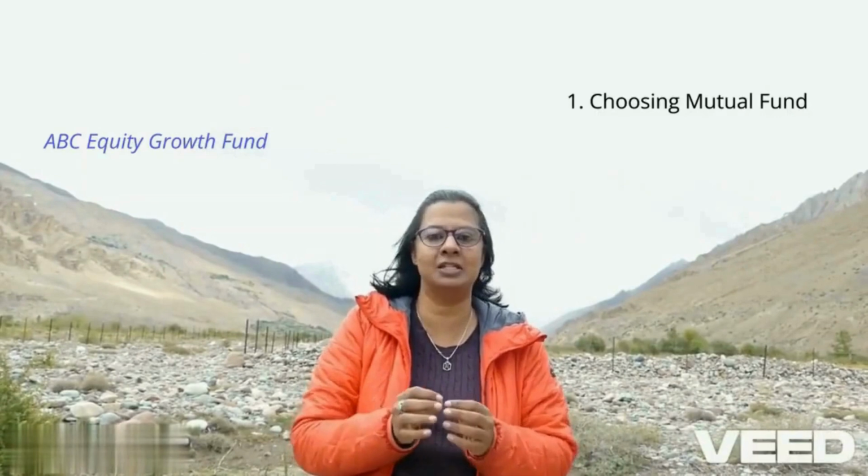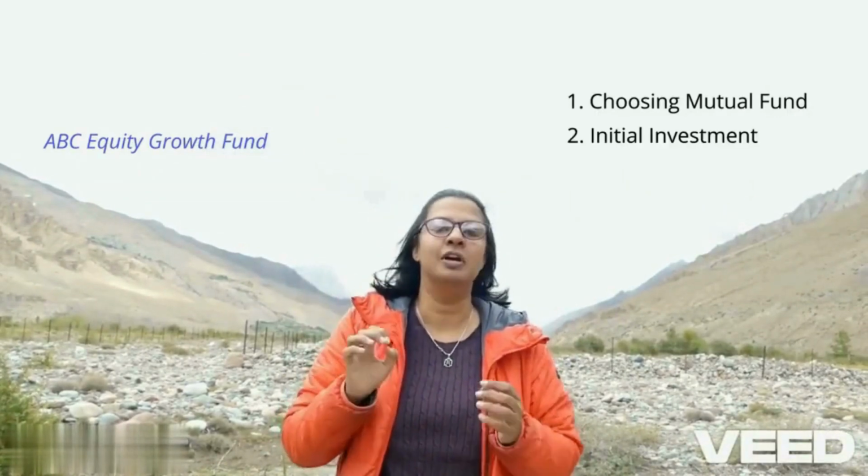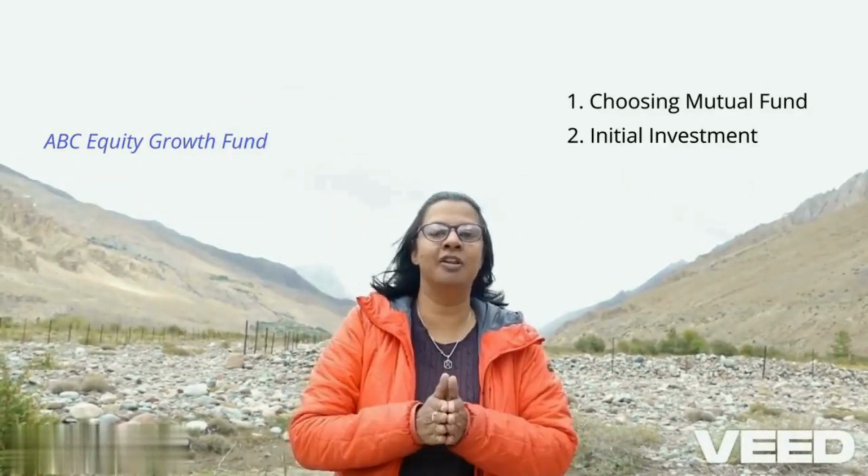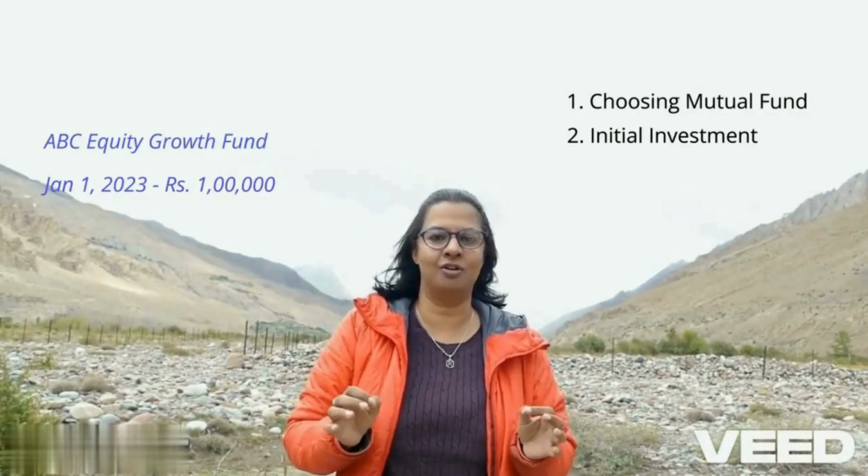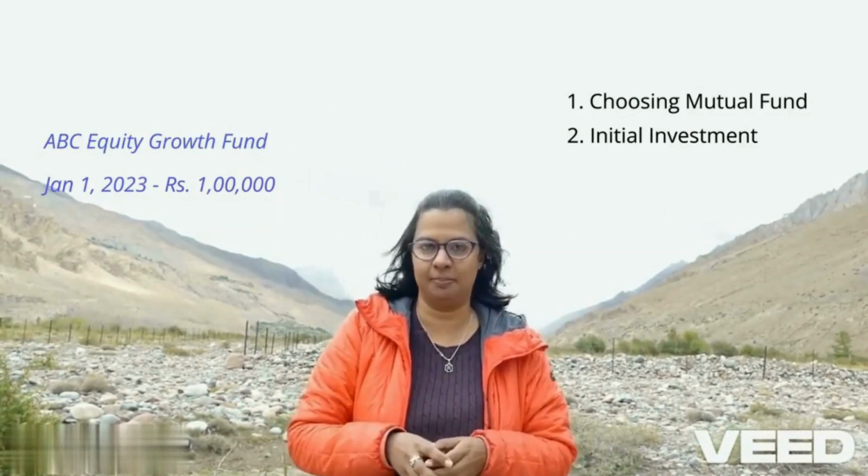Understanding mutual fund returns can be made more intuitive with a real-life example. Let's break it down using a hypothetical mutual fund investment. Number one, choosing a mutual fund. Suppose you choose the ABC Growth Fund, an equity mutual fund investing primarily in stocks. Number two, initial investment. You invest rupees 1 lakh in the fund on January 1st, 2023.